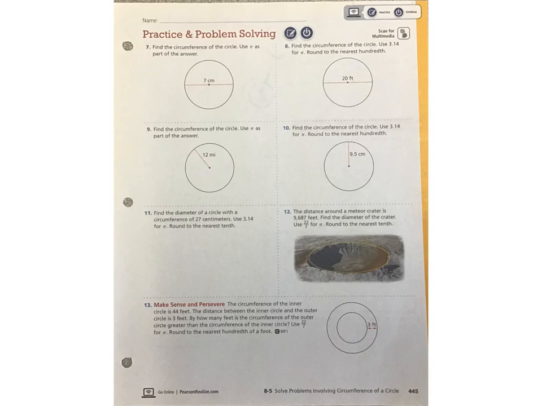Now let's try numbers 7 and 8. We'll do these two together, and then I'll have you try numbers 9 and 10 on your own. Number 7 says, find the circumference of the circle. Use pi as part of the answer.